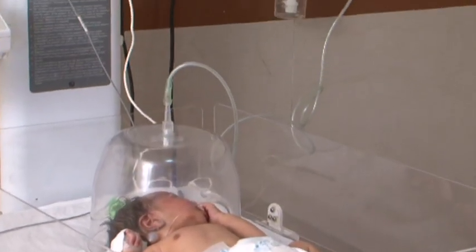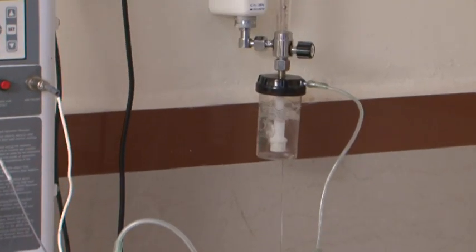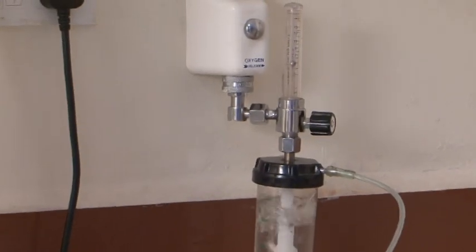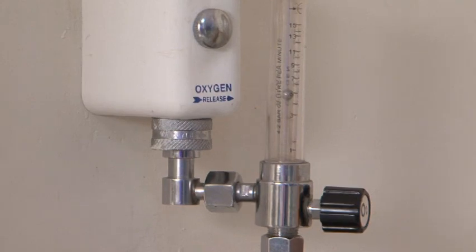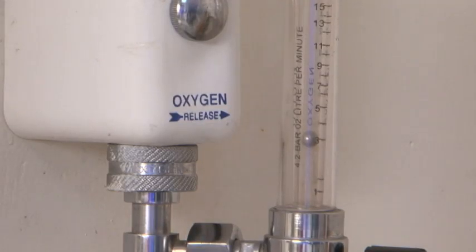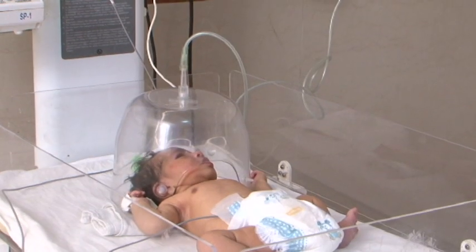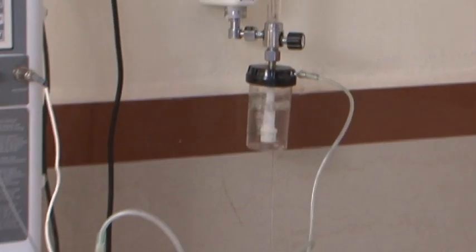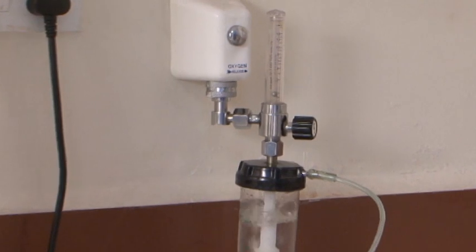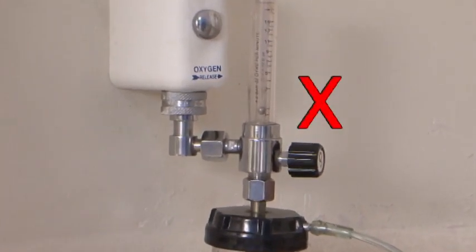The oxygen hood needs flow rates of 5 to 6 liters per minute. Minimum oxygen flow required for an oxygen hood is 3 liters per minute. Using the head box with a low flow of oxygen can lead to rebreathing of the expired air, and this is dangerous.